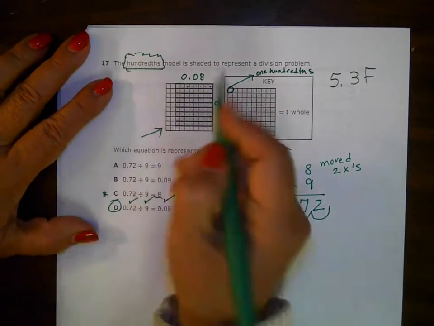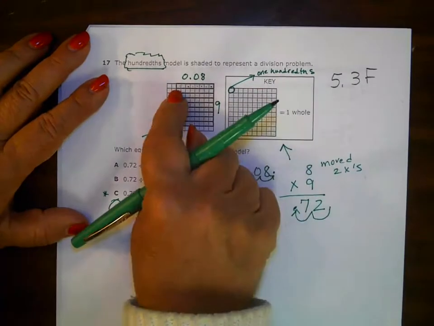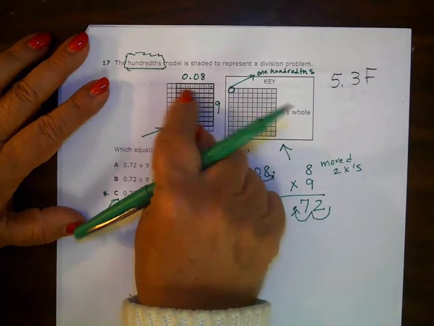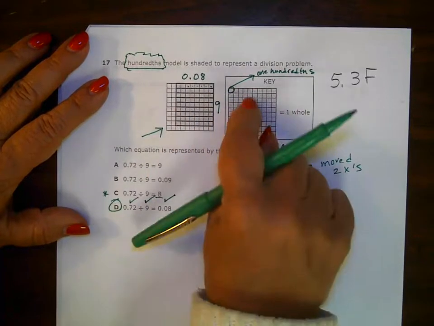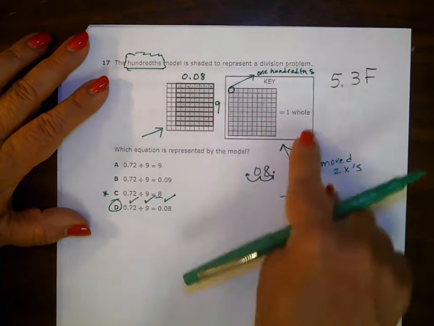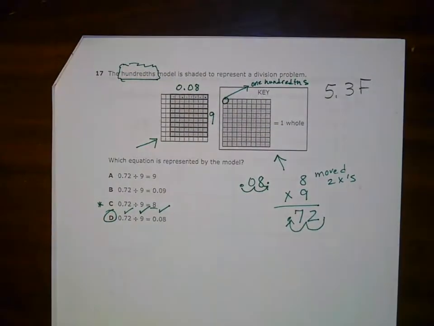A lot of you, when you're counting, you're saying 1, 2, 3, 4, 5, 6, 7, 8. Do you see 8 wholes there? There's not $8. It's like 8 pennies, because there's 100 little squares to one whole. There's 100 pennies in one whole dollar. So that's another way of thinking about it. So be super, super careful of what you're doing.